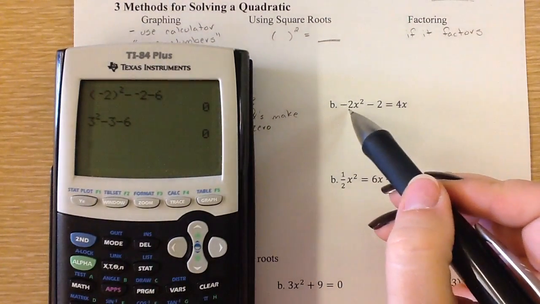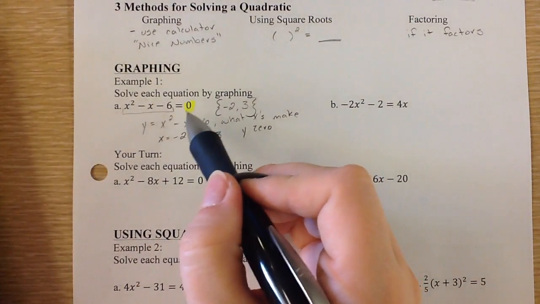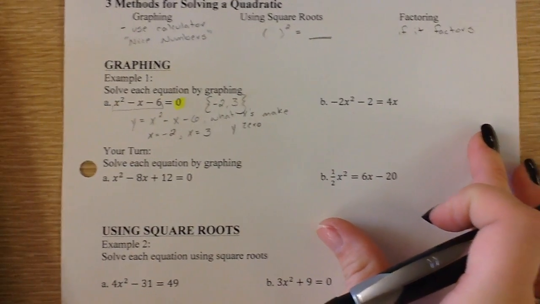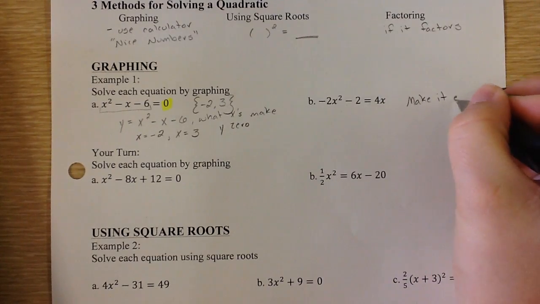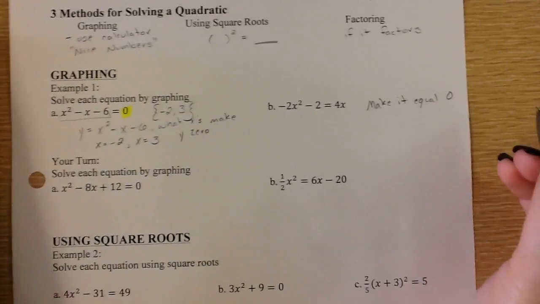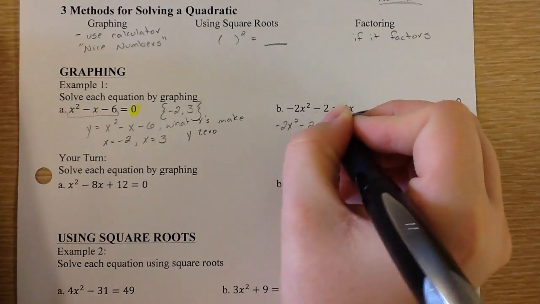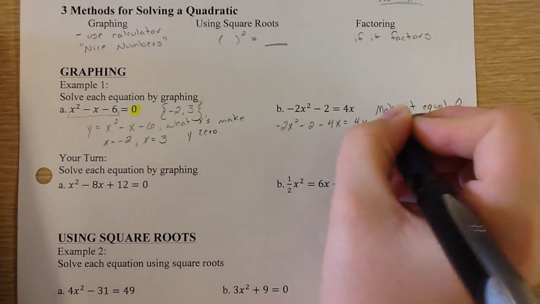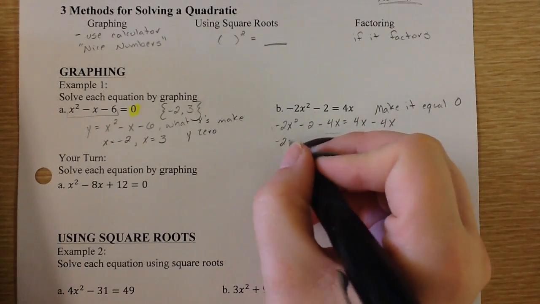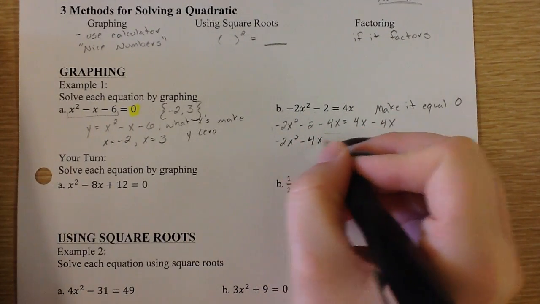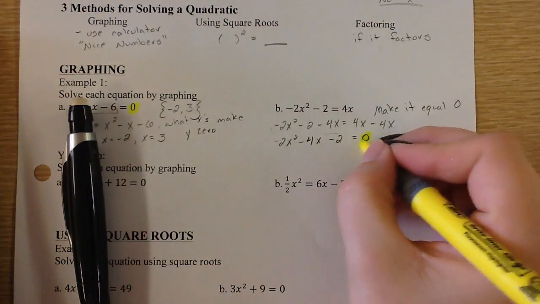We have negative 2x squared minus 2 equals 4x. This one's different in that it doesn't equal 0. But I can make it equal 0. So to do that, I need to subtract the 4x to the other side. If I rearrange this into a better form, we get negative 2x squared minus 4x minus 2 equals 0. So now I have that equals 0 part.